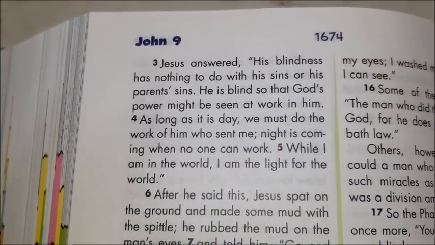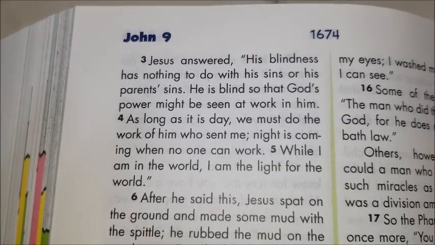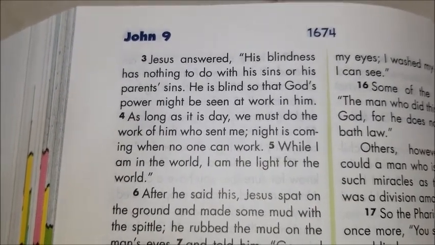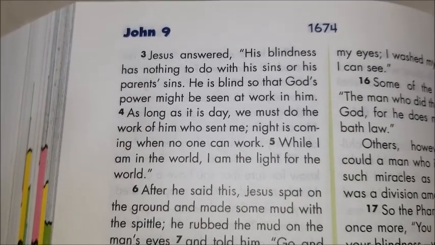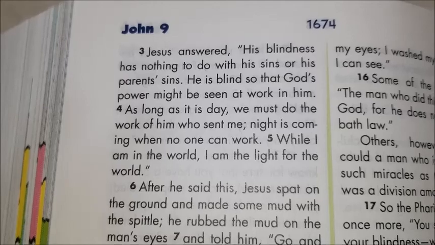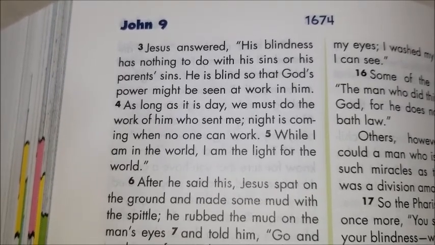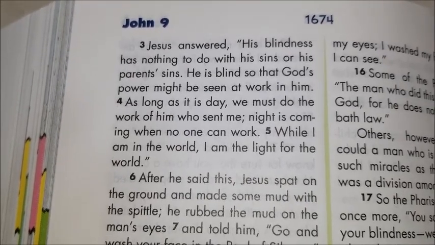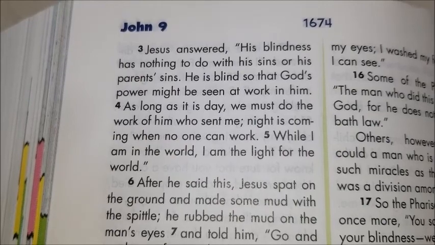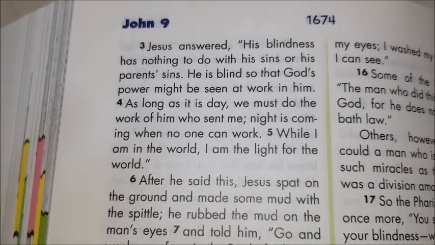Jesus answered, "His blindness has nothing to do with his sin or his parents' sin. He is blind so that God's power might be seen at work in him. As long as it is day, we must do the work of him who sent me. Night is coming when no one can work. While I am in the world, I am the light for the world."